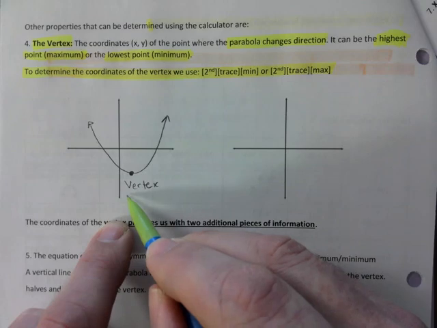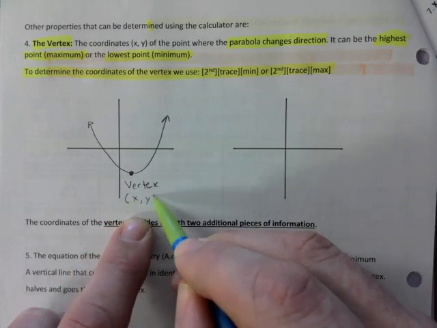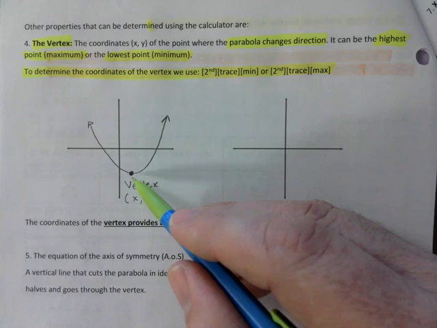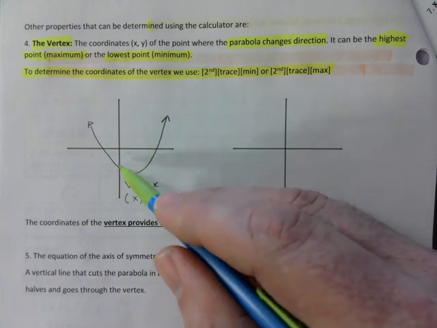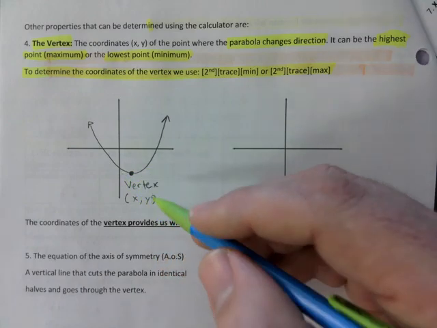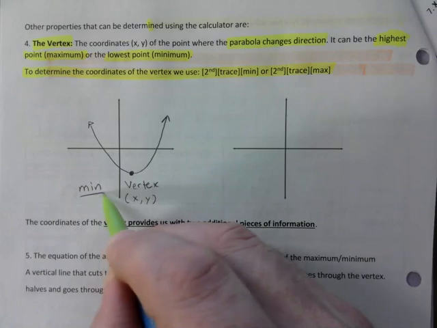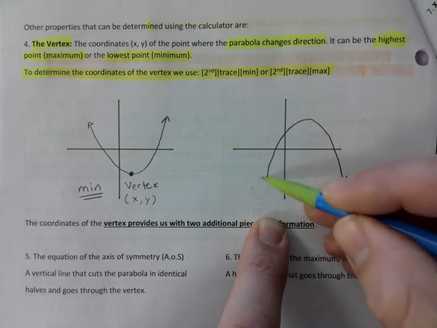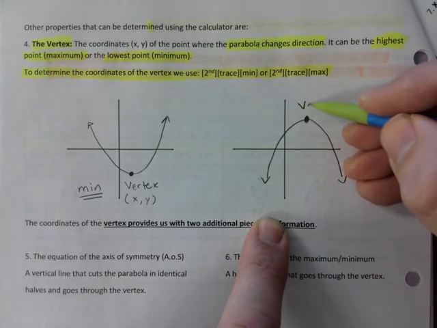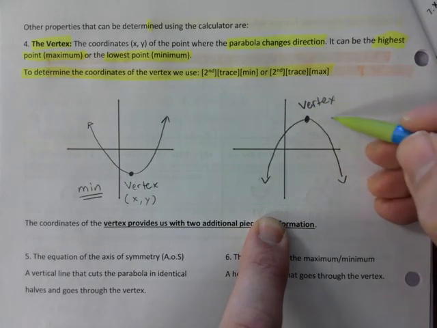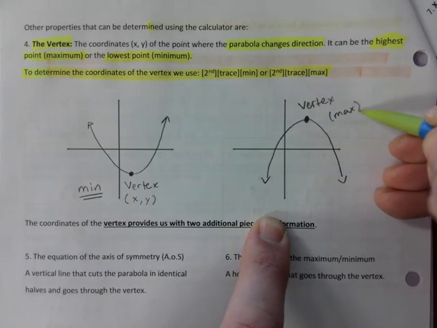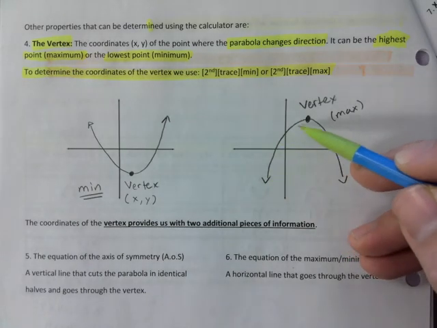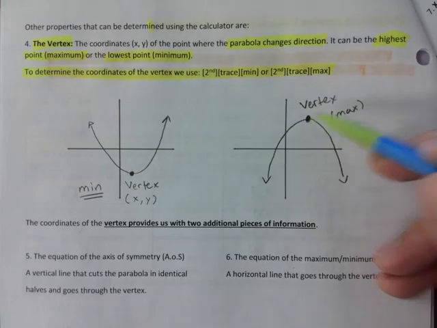And it will have x and y coordinates, of course. And in this case, it's a max or a min? What would you be inclined to say? It's the minimum, right? The lowest, okay? So in this case, it's a minimum. And if it's pointing this way, the vertex is up here. And in this case, it's a maximum. Think about it. If you always read a graph from left to right, if you're coming from the left, it is the highest point, and then it goes down. So it's the maximum. It's the highest it will ever reach, okay?